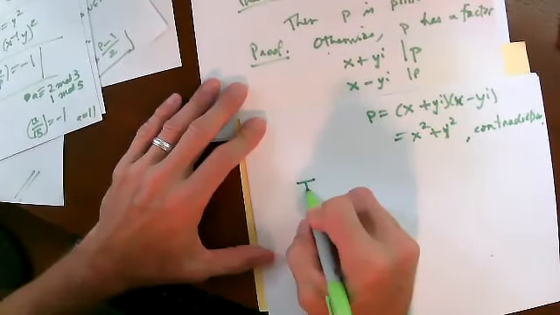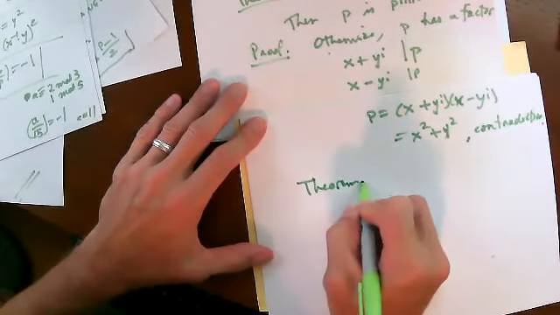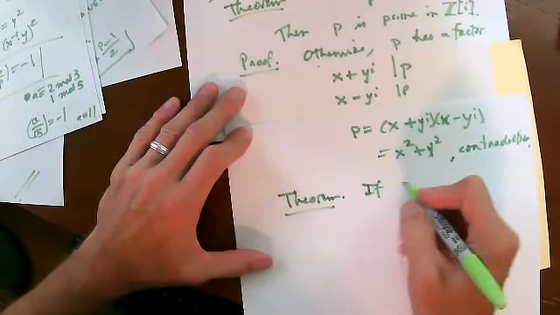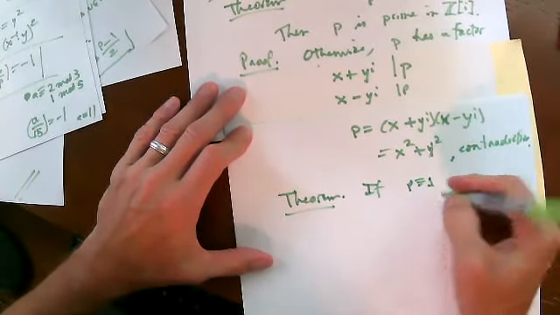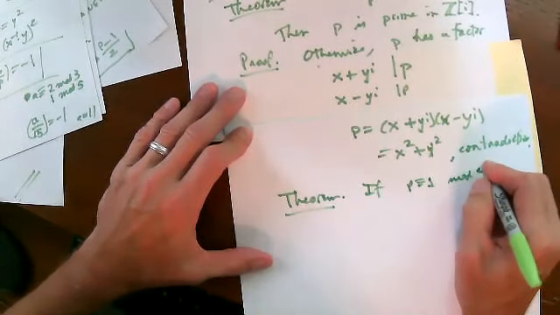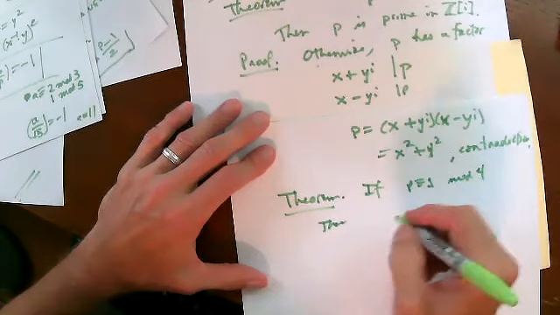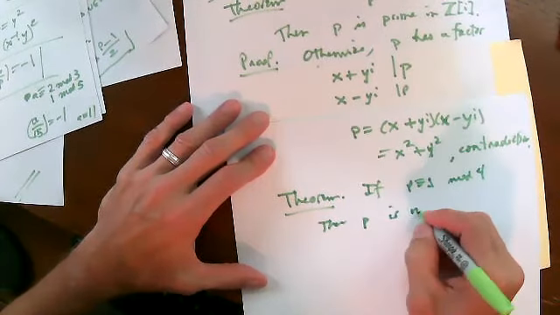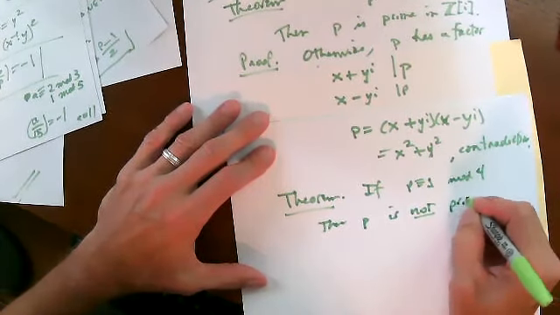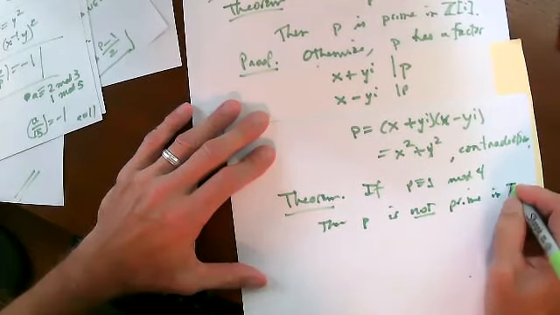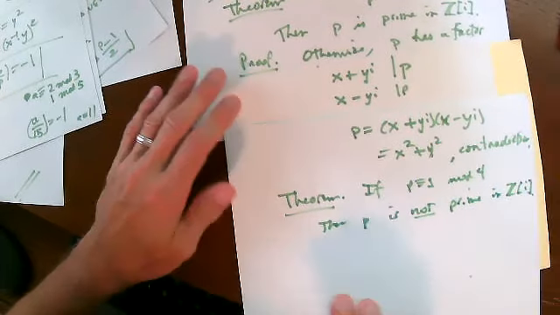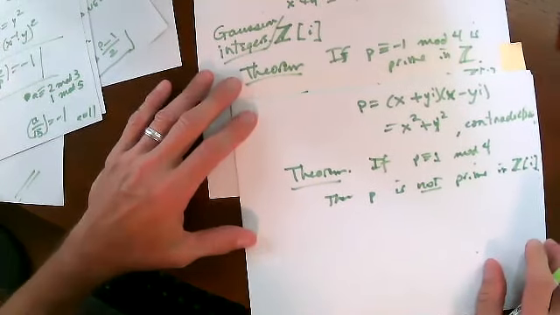The companion theorem to this is about the other odd primes, p. So let me give you that one. If p is congruent to 1 mod 4 and is an ordinary prime, then p is not prime in Z[i]. And in fact, I'll tell you how you can actually factor it.